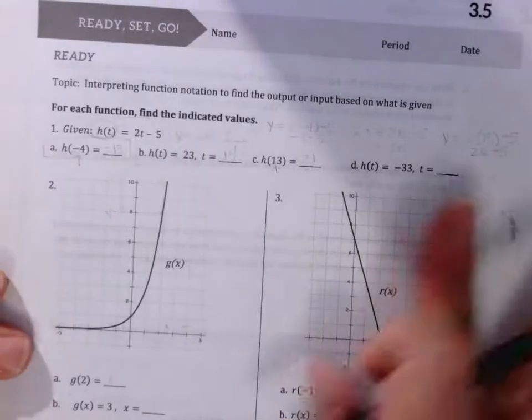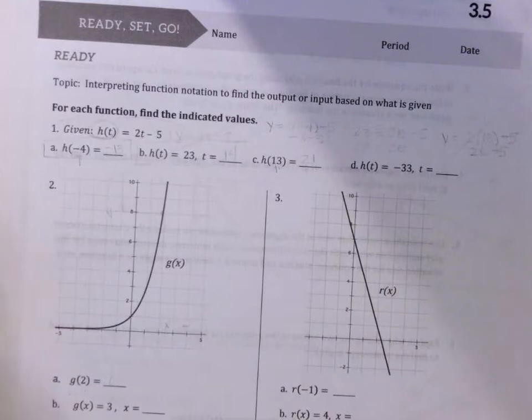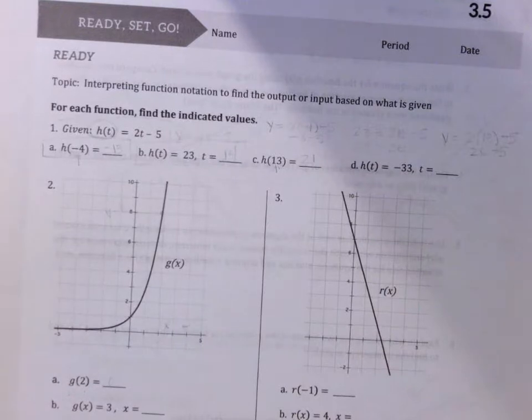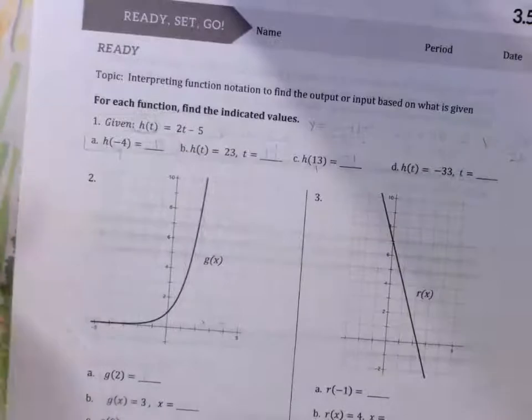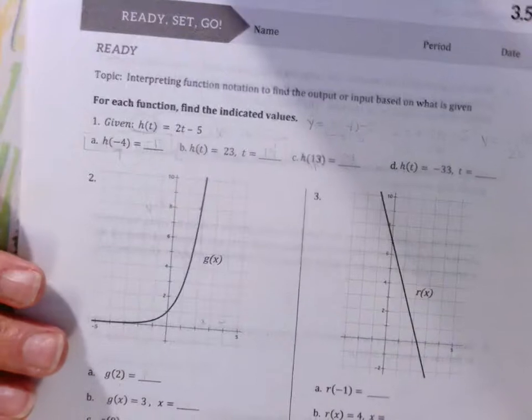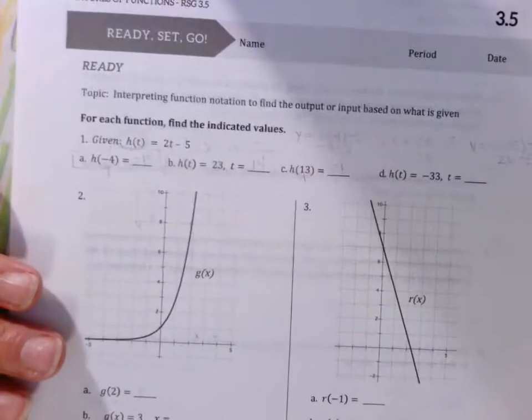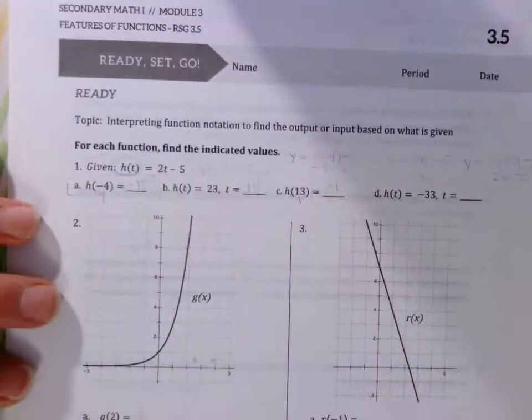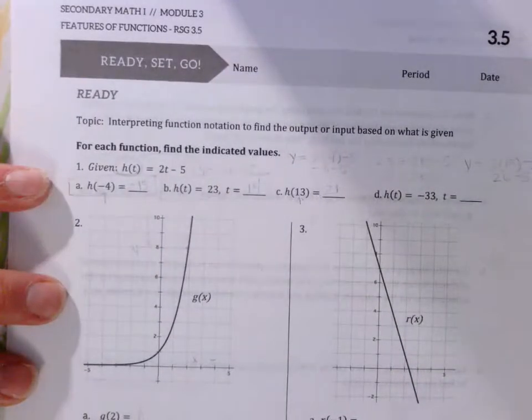I'm going to do a couple problems from the ready and the set portion of this exercise, and then ask you to finish following my example. I think the go portion is something that I'd like you to try on your own and see if it doesn't make sense to you, and we'll review it in class. So let's take a look at problem number 1.